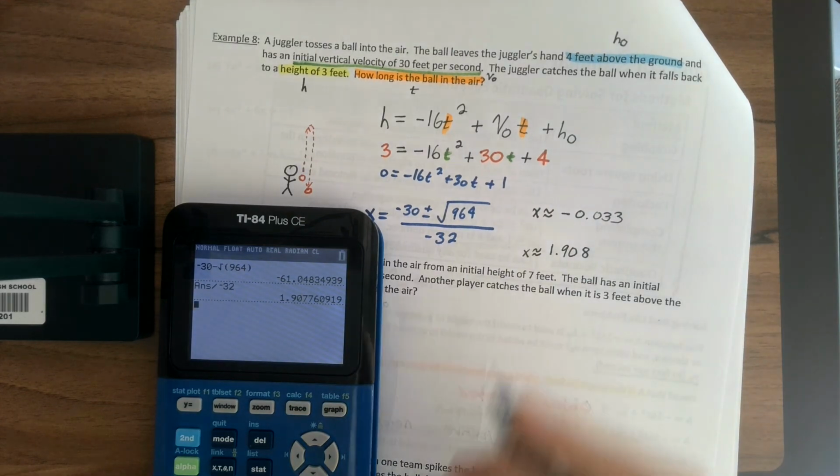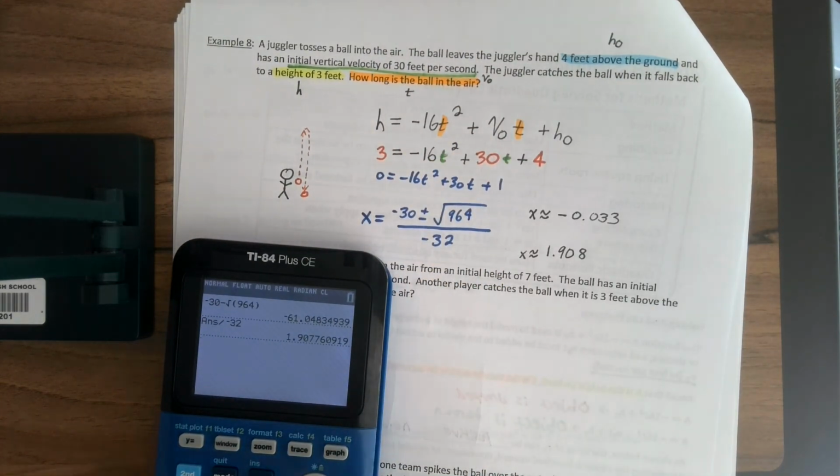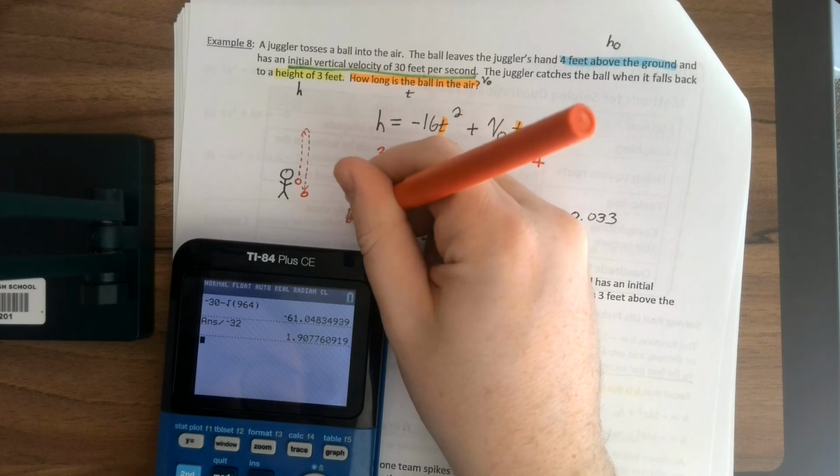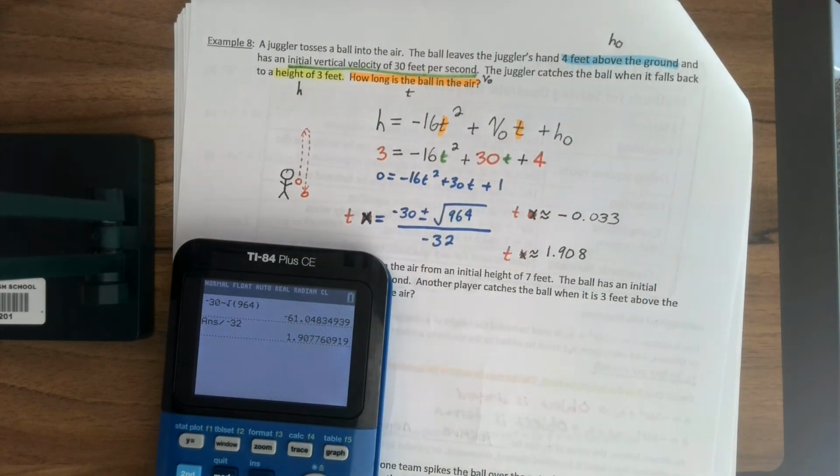If we're talking about time, which technically I shouldn't have had the x's here, I should have put them as t's because we're talking time now. Good catch if you caught that, because I certainly didn't until just now.